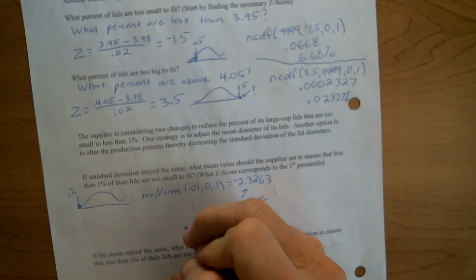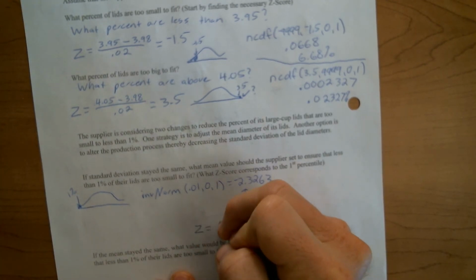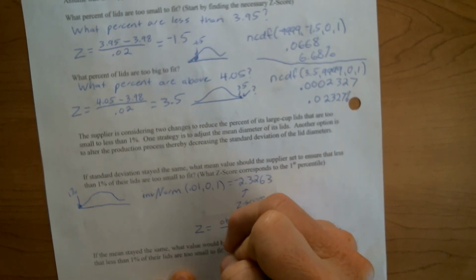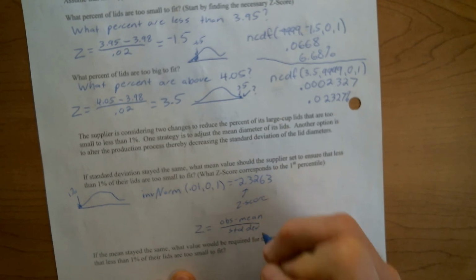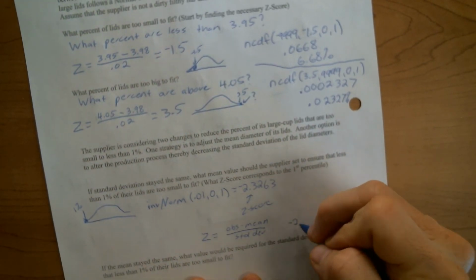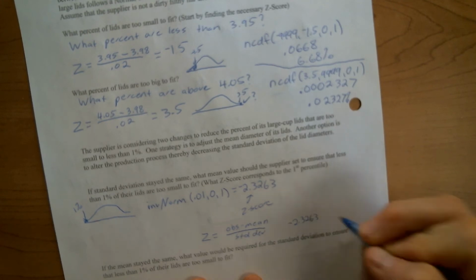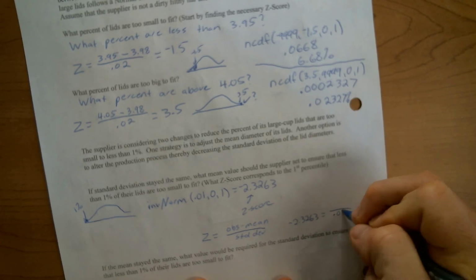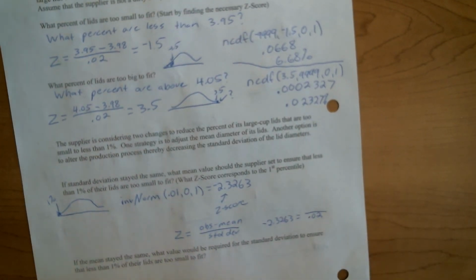Now, if I think about the z-score formula, it's z equals observation minus mean divided by standard deviation. Now, I know my z-score. That's negative 2.3263. All right, it told me the standard deviation was staying the same, so I know that's still 0.02.